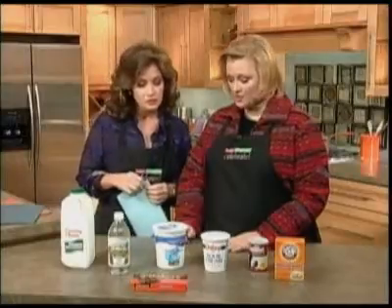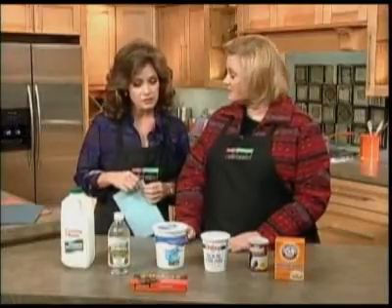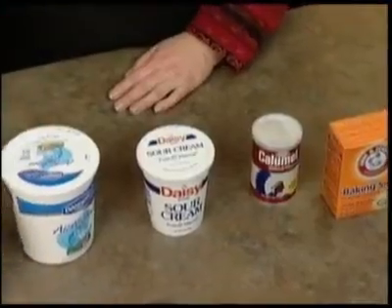Would that be like chocolate or yogurt? Yeah, chocolate, yogurt, sour cream. Sometimes you'll see vinegar in there, or lemon, buttermilk.